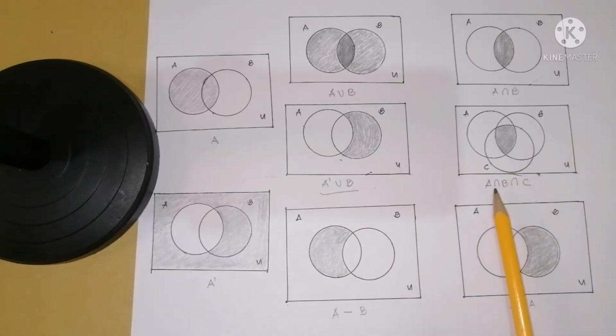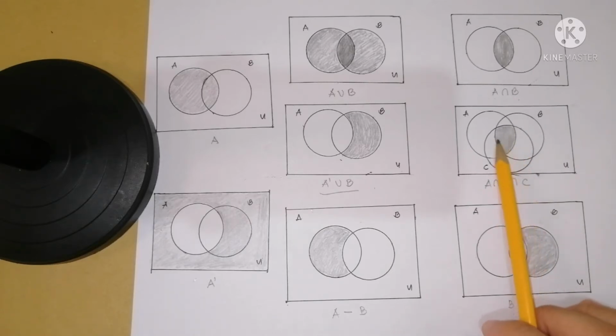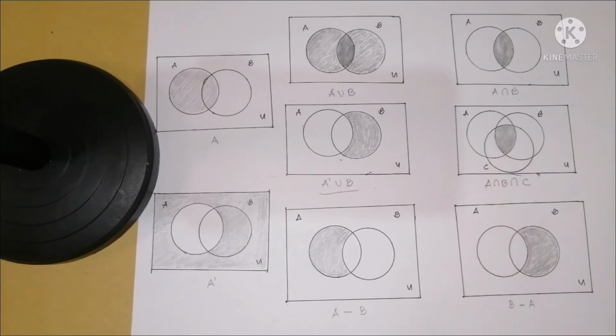Next one here is the intersection of the three sets. So pag sinabing intersection, elements that they do have in common. So we have here on this area, ito yung pinaka-common ng tatlo. So we are going to shade this part right here.